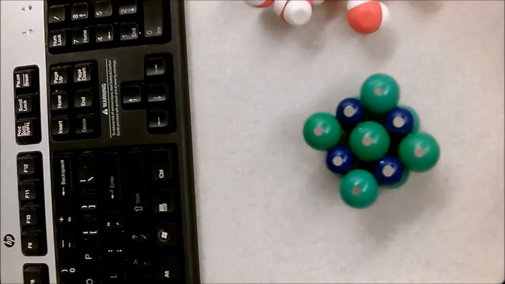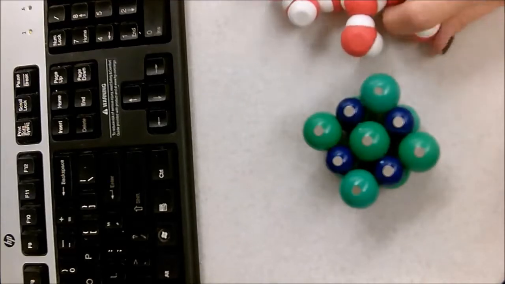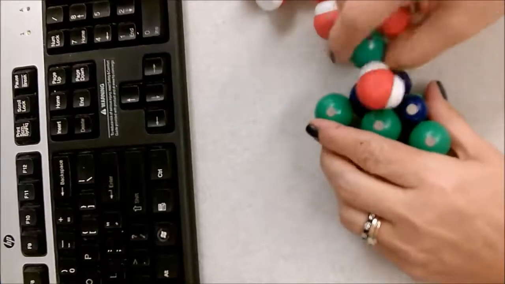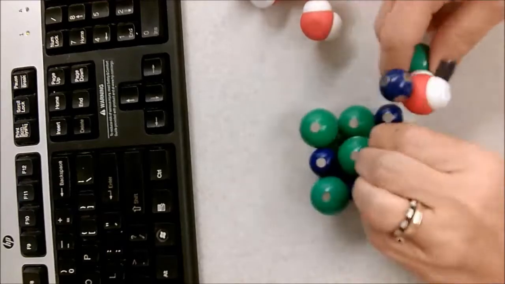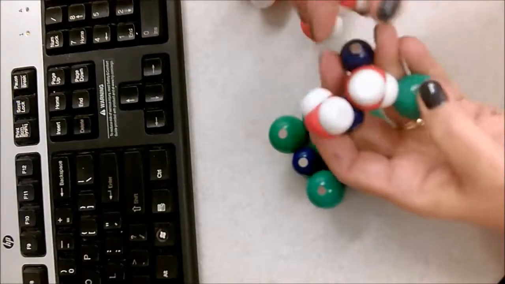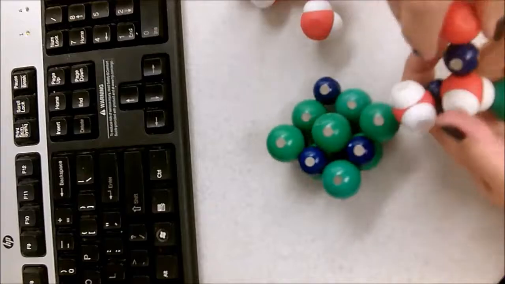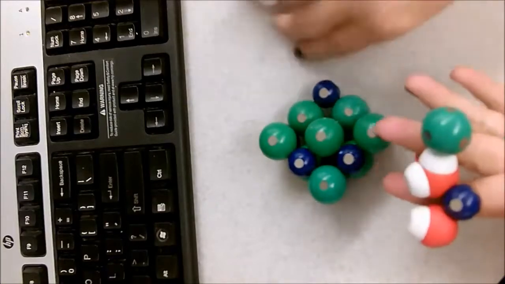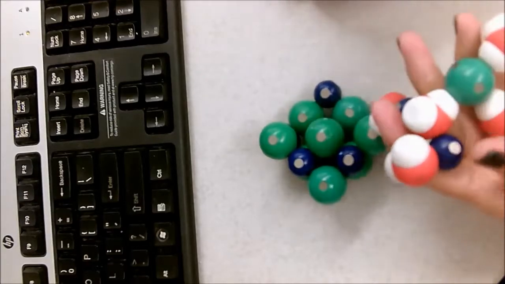When you put an ionic compound into water that is soluble in water, the water molecules are strong enough to pull the particles apart. And you'll notice that the water molecules, the red side sticks to the blue sodiums, and the white side sticks to the green chlorines.